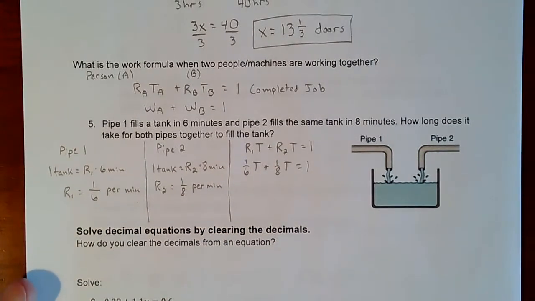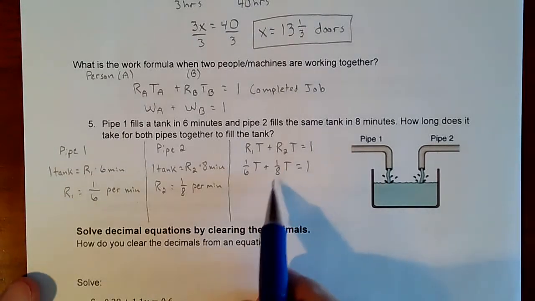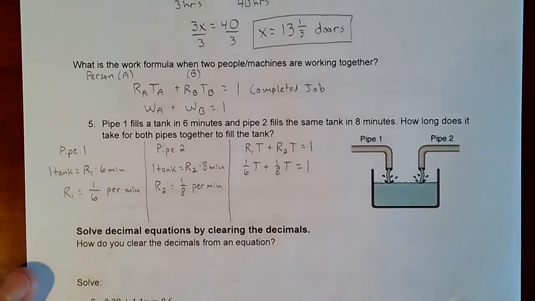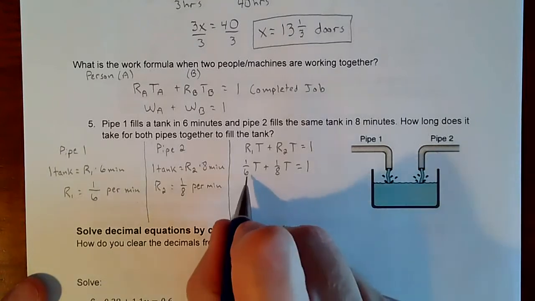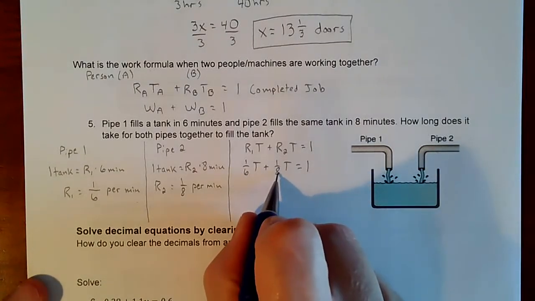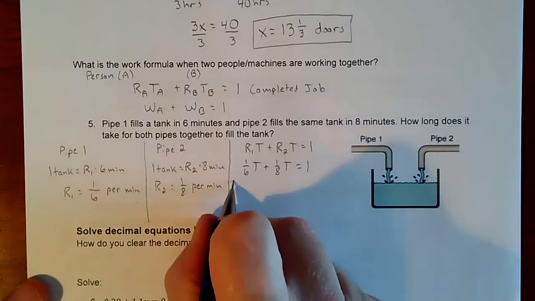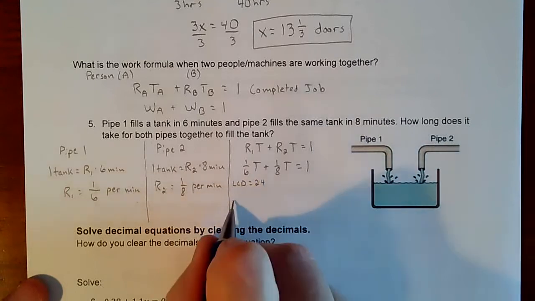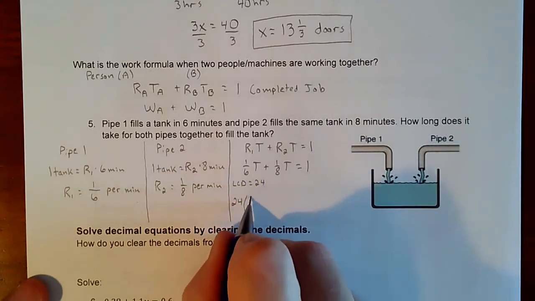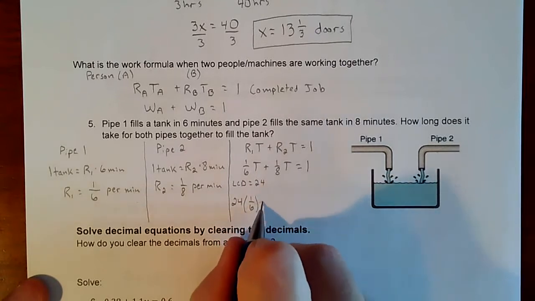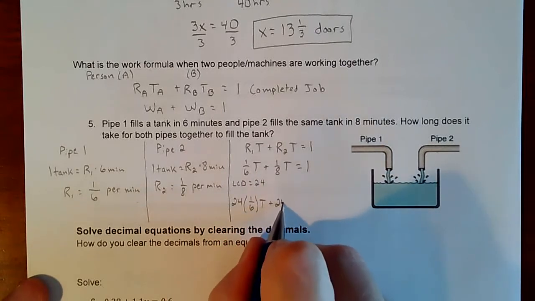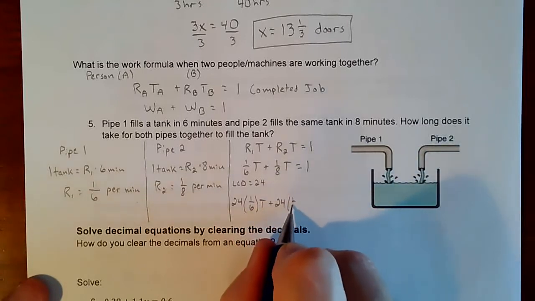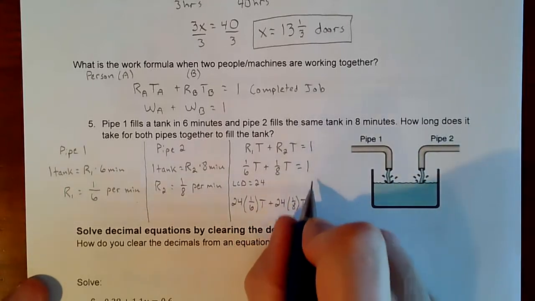All right, so here's where we can clear out fractions. If you want, you can absolutely get common denominators, put the fractions together, whatnot. But you can also clear out fractions, which would make this a lot easier to deal with. So between a 6 and an 8, our common denominator is going to be 24. I'm going to take 24 and multiply it by the 1/6 t, multiply it by the 1/8 t, and multiply it to the 1.